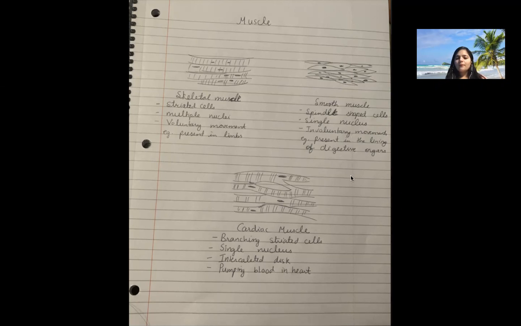So some identifying features of these muscles are that the cells are spindle shaped. So they are tapered at the ends, narrow towards the ends, okay, and wide in the middle. So these are spindle shaped cells. And one more thing is that they have a single nucleus. So you will see just one nucleus in each cell.